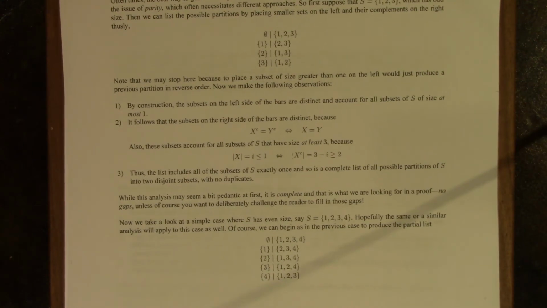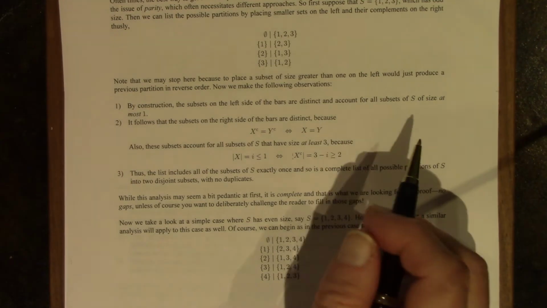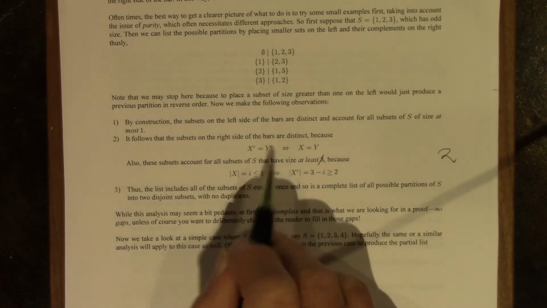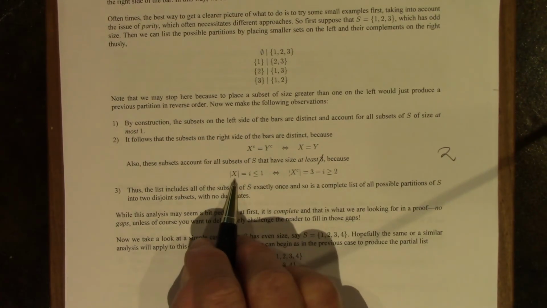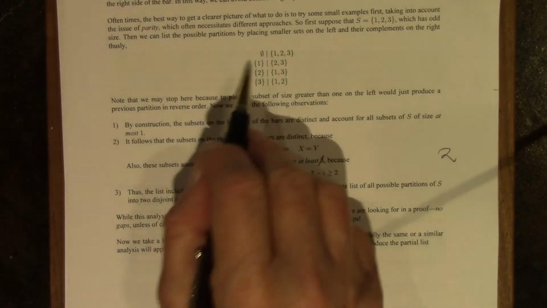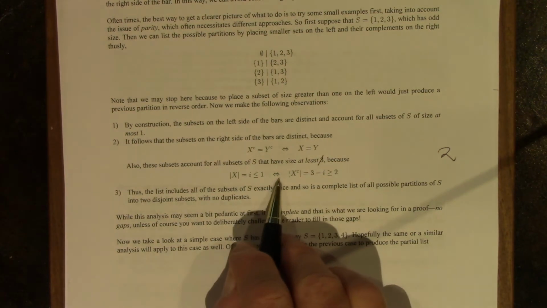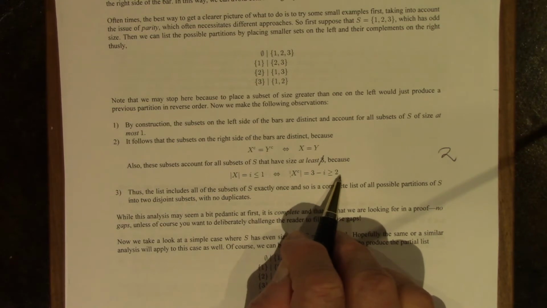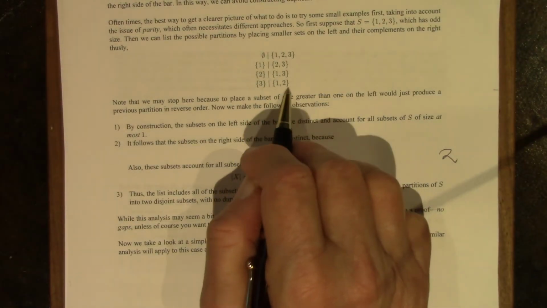Moreover, the subsets on the right account for all subsets that have size at least 3. Oops, at least 2. Here it is in symbols. If the size of X, which I'll call i, is less than or equal to 1, so it's on the left side, then the size of X complement is equal to 3 minus i, which is bigger than or equal to 2. So all these sets have size at least 2.